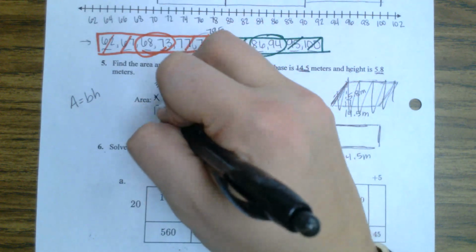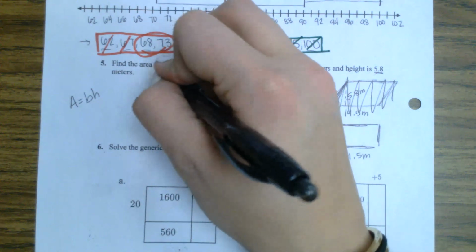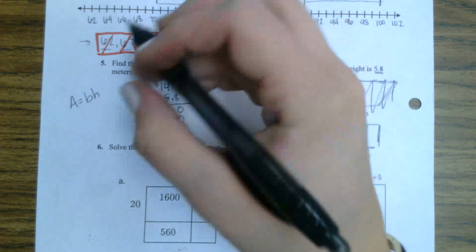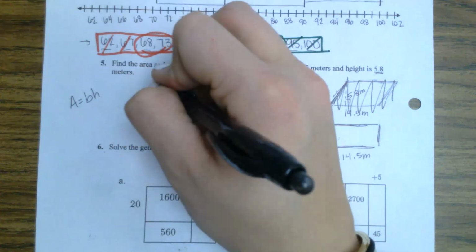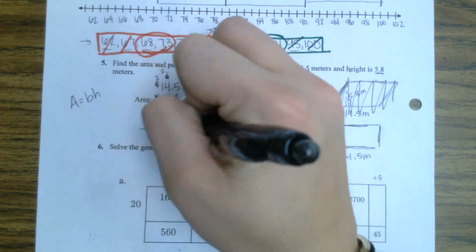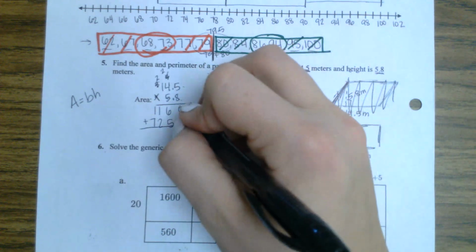5 times 5 is 25. 5 times 4 is 20 plus 2 is 22. 5 times 1 is 5, 6, 7. And I add them together.